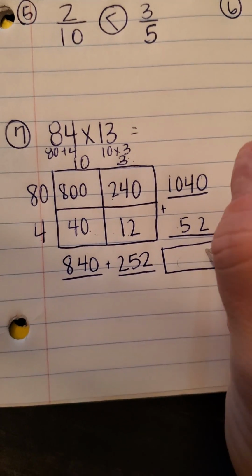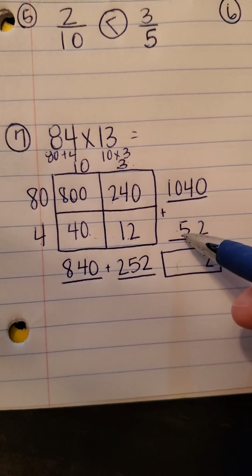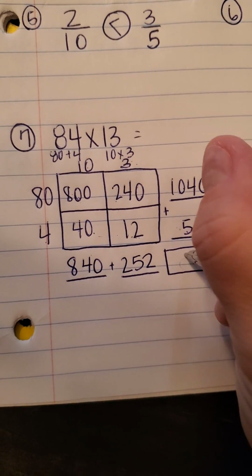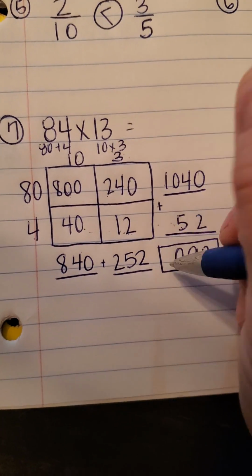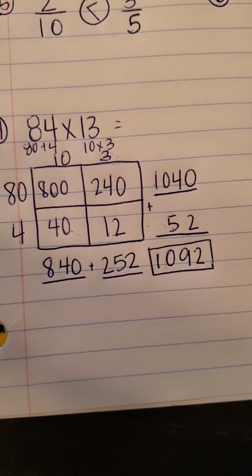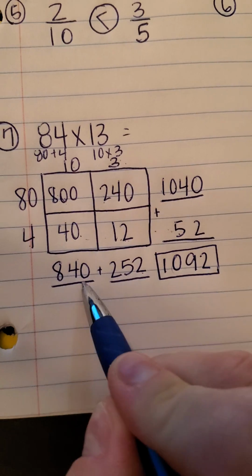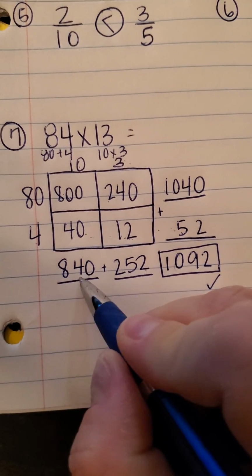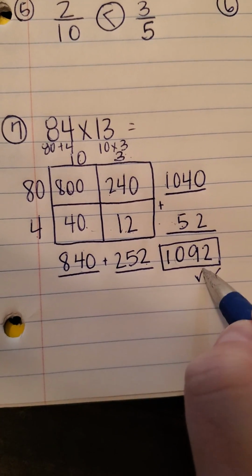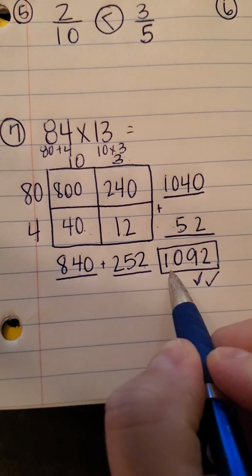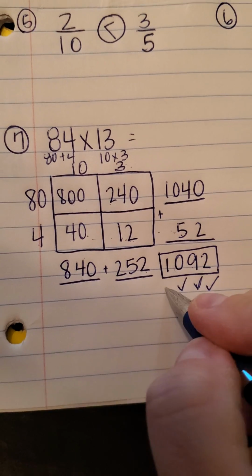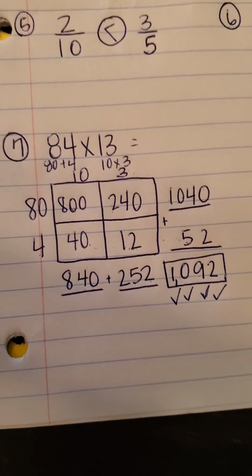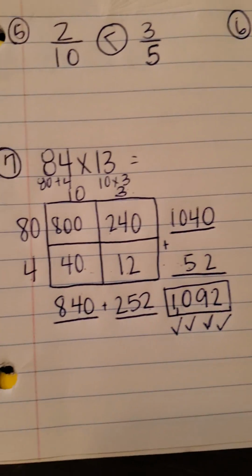0 plus 2 is 2. 4 plus 5 is 9. 0 plus nothing, 0. 1 plus nothing is a 1. Now we're going to check. 2 plus 0 is 2. 5 plus 4 is 9. And 2 plus 8 is 10. So 84 times 13 is 1,092.